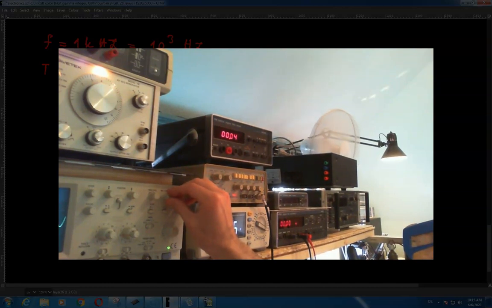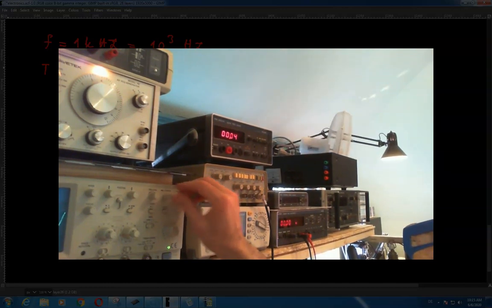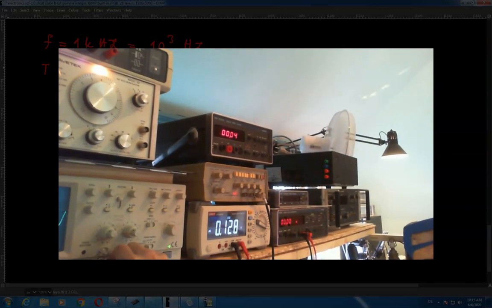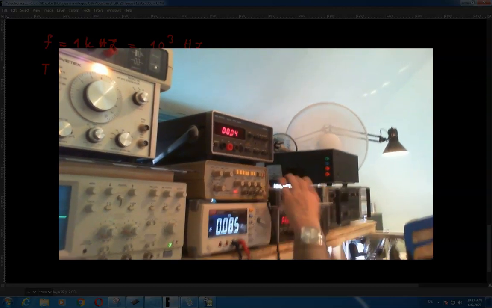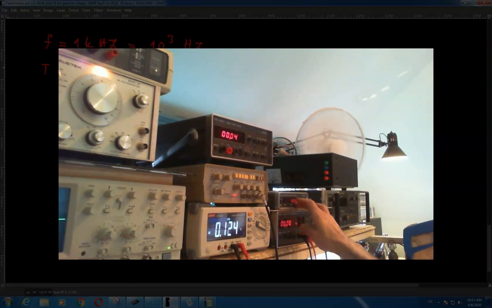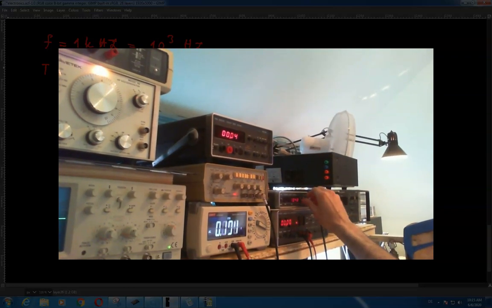So this is exactly, give or take, 1 millisecond. And as you can see, of course you cannot see exactly, but it's 1 kilohertz, right?